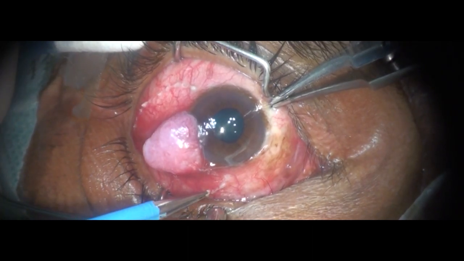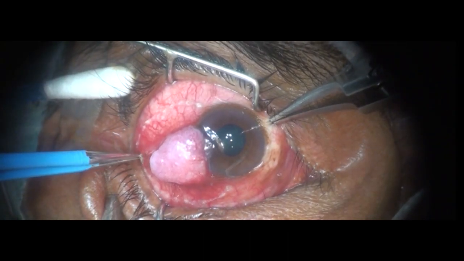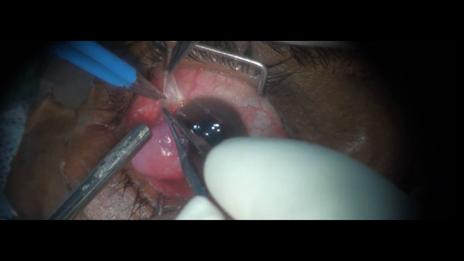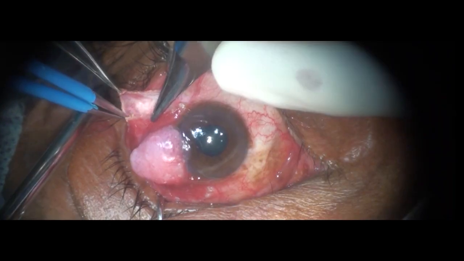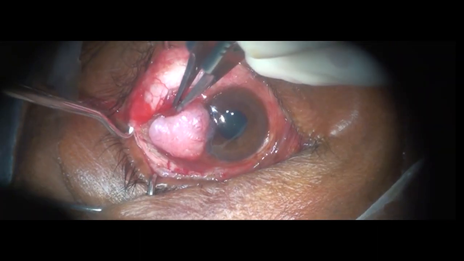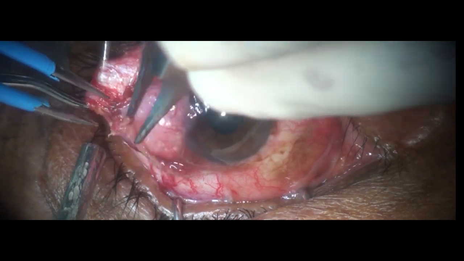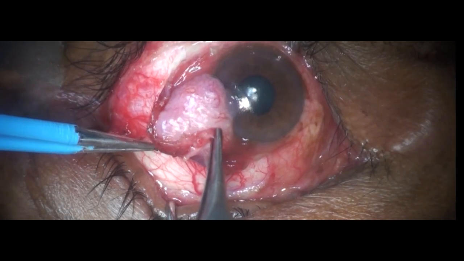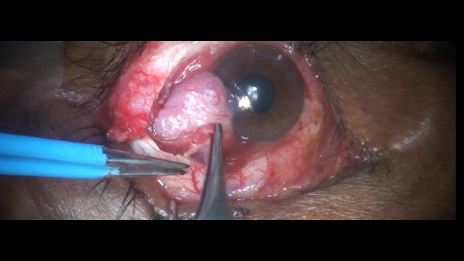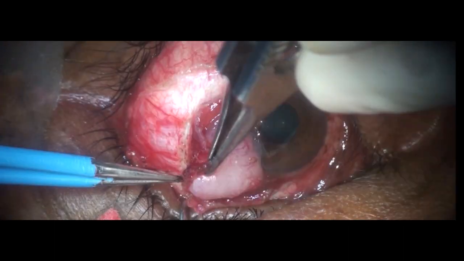A bipolar radiofrequency electrode is used to mark the surgical margin. The radiofrequency electrode is used to incise and excise the conjunctiva till the limbus. Adjacent anatomical structures must be carefully dealt with during the surgery. Adequate hemostasis should be achieved to keep the surgical field clear.